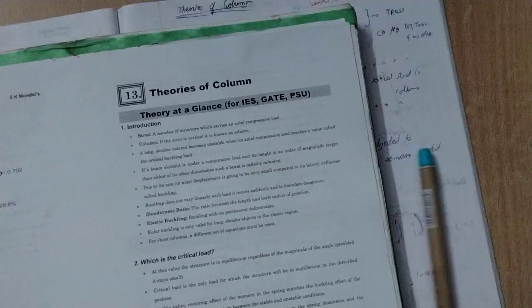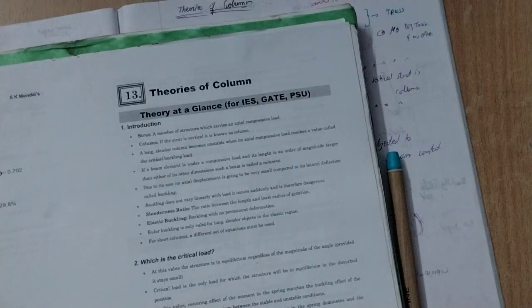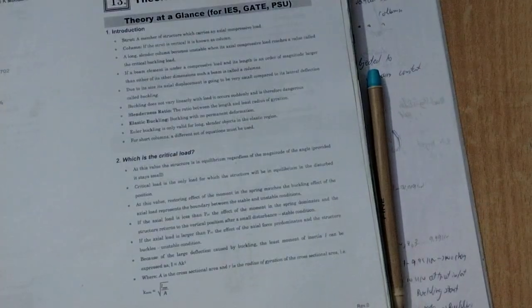The next very important thing is the slenderness ratio. The slenderness ratio is the ratio between the length and the least radius of gyration. Elastic buckling is buckling with no permanent deformation. Euler buckling is only valid for long columns. This is the main thing I am trying to explain.